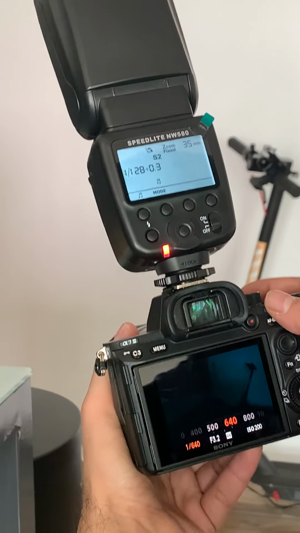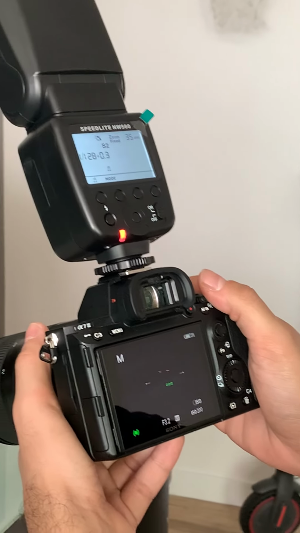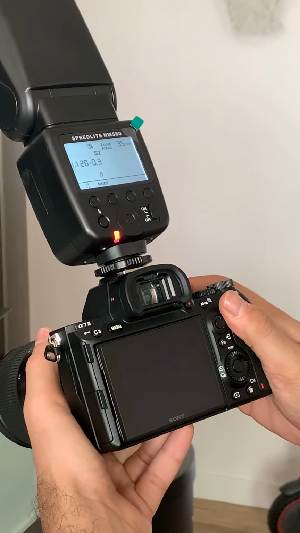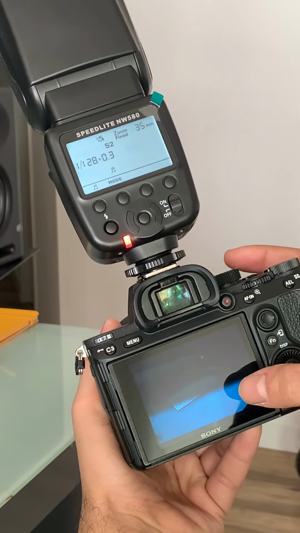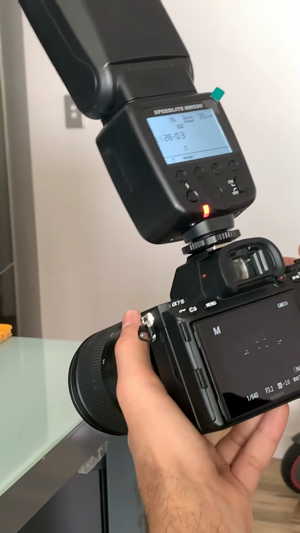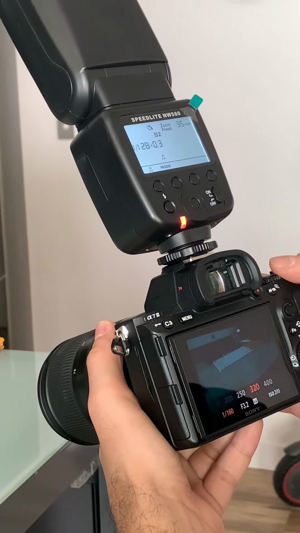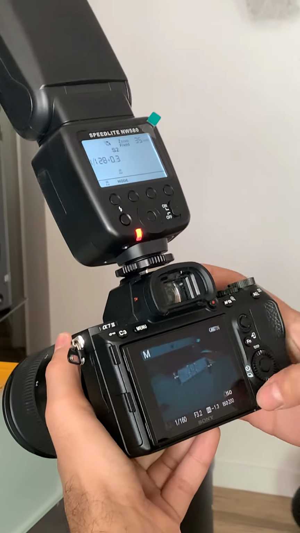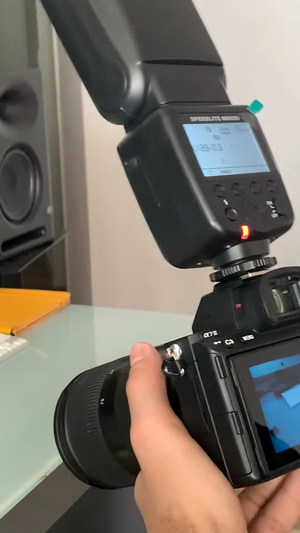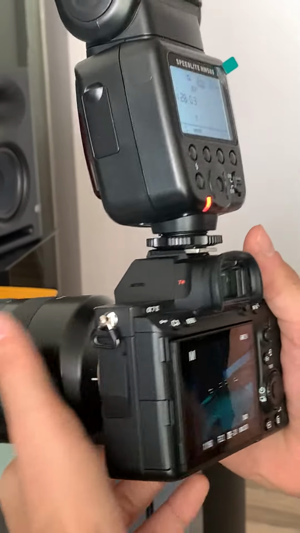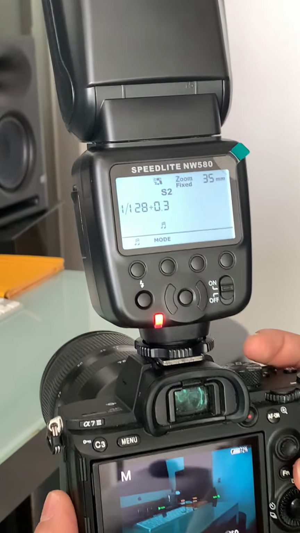So if it's over 1 over 500 and I take a photo of like this, see that? Yeah, that's because of the shutter speed. But if I take a photo of it at say 1 over 160, see, that's much better exposed. So yeah, that's pretty much how you use it, really. It's basically pretty simple.